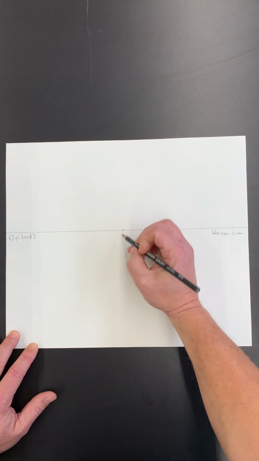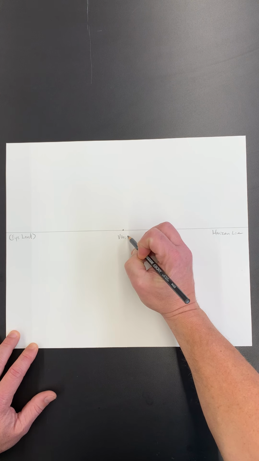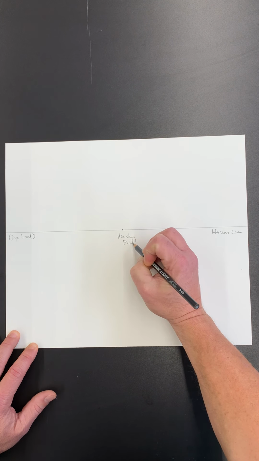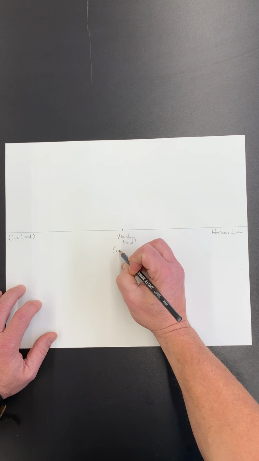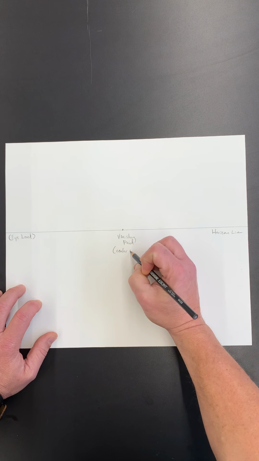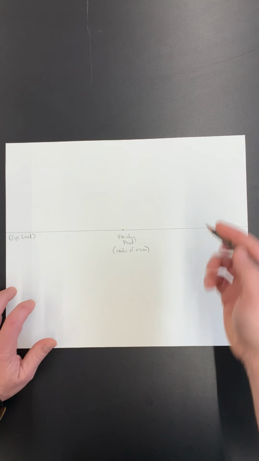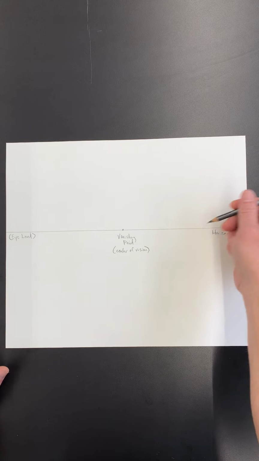So we're going to put a dot here and we're going to call this the vanishing point. And what that is, that's the center of our vision. Right between the eyes. That's what I tell the kids. So if I'm drawing an interior of a room and I'm way off to one side of the room, I can move that dot over here.